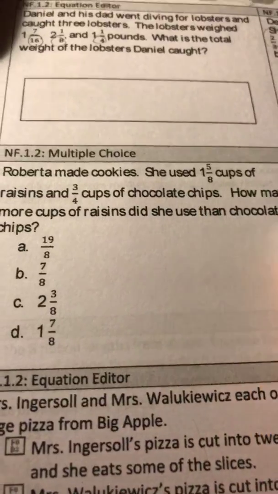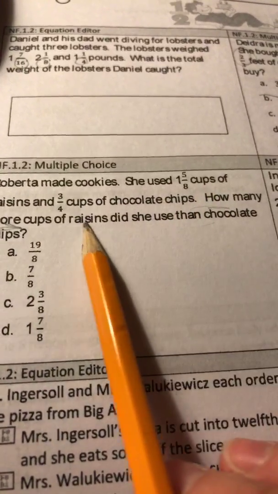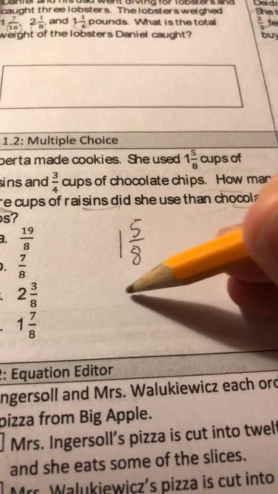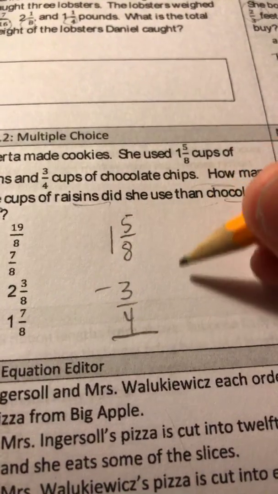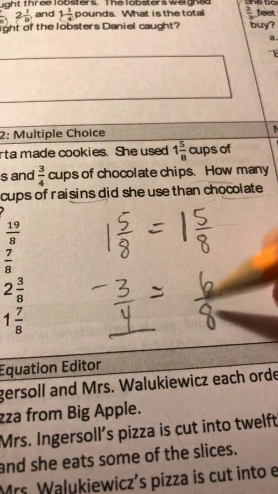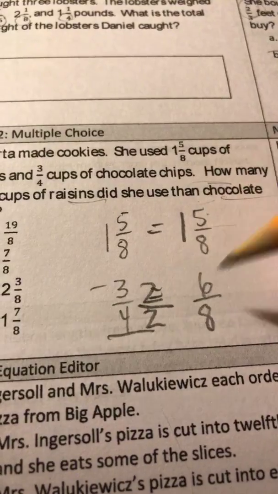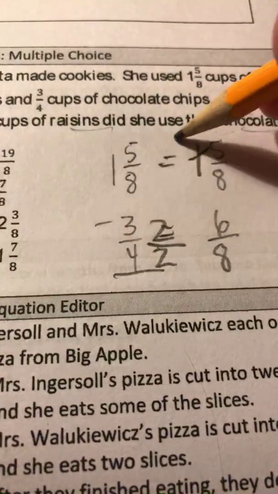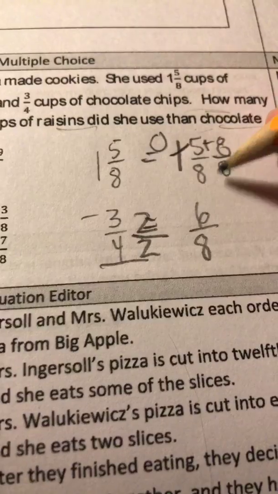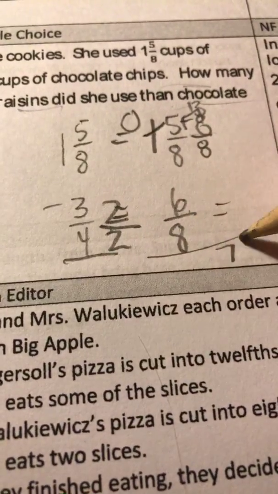Over here again, when we're looking for those keywords, here it says how many more, which is telling us to subtract. We're comparing our raisins with our chocolate chips. So same exact thing. You just rewrite it as subtraction with common denominators of 8. And then subtract. I can't do 5 minus 6, so I'd borrow from my whole and add 8/8 to my fraction. So now I have 13/8 minus 6/8, and you get a final answer of 7/8.